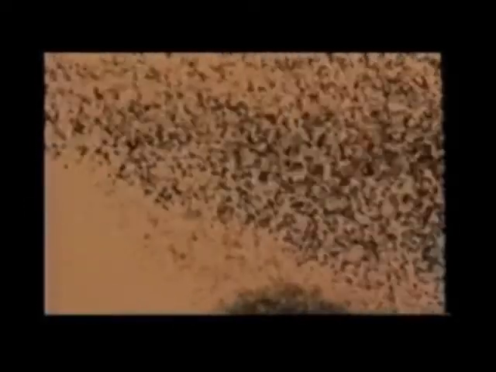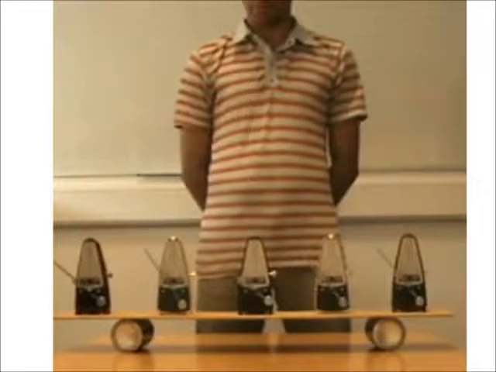For a long time, biologists were puzzled by this behavior, wondering how it could be possible. We're so used to choreography giving rise to synchrony. These creatures are not choreographed. Synchrony can even occur with inanimate objects.